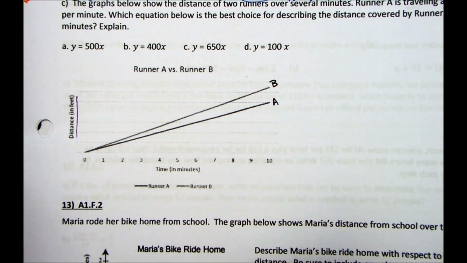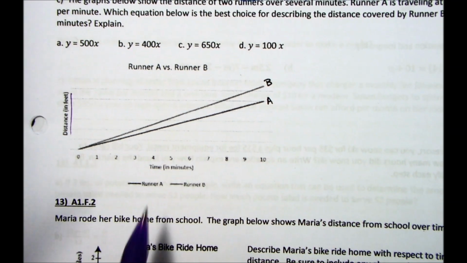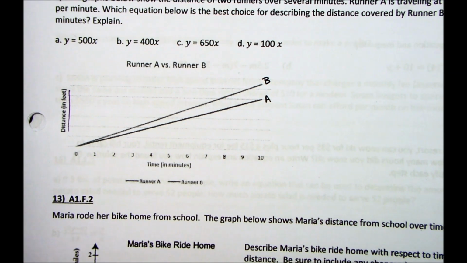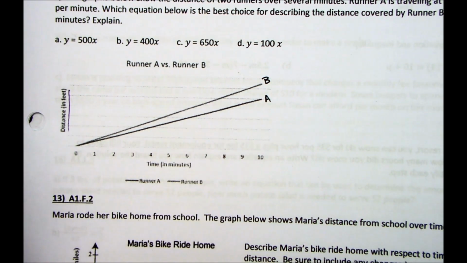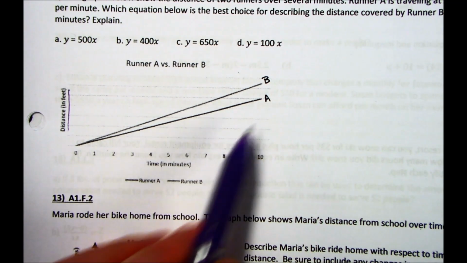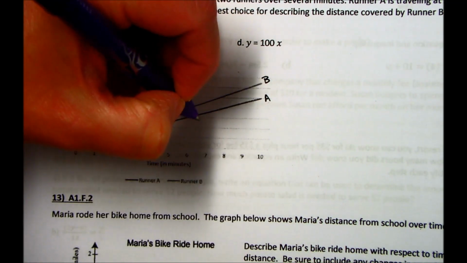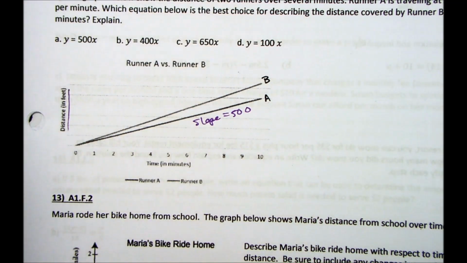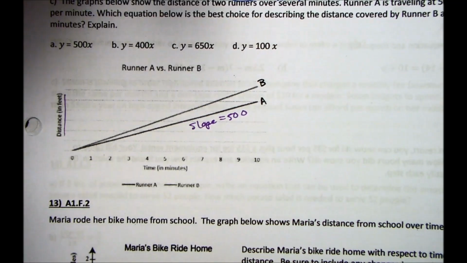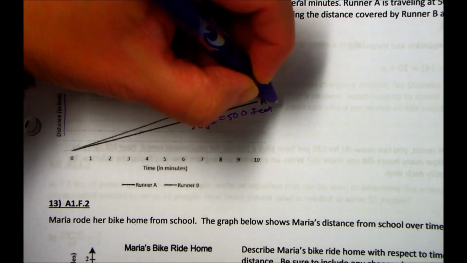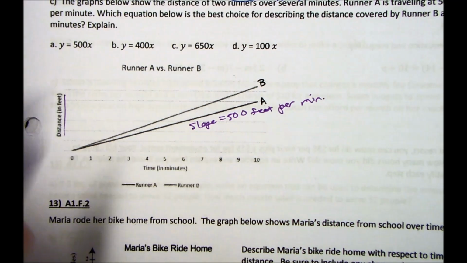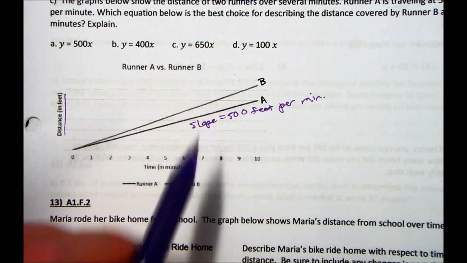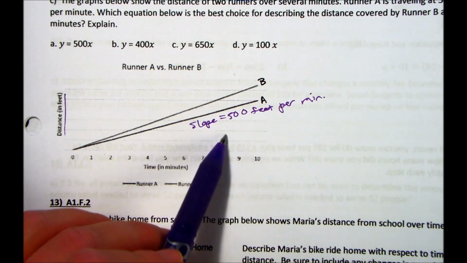Oh, I guess I know why we have A, because it's about whether or not you understand which slope is greater. So if the slope for the line for runner A is 500 feet per minute, or the rate of change, would the slope for runner B be greater than or less than the slope for runner A?